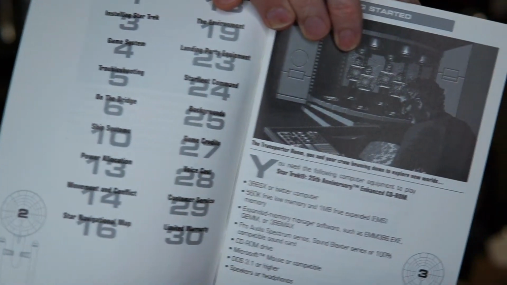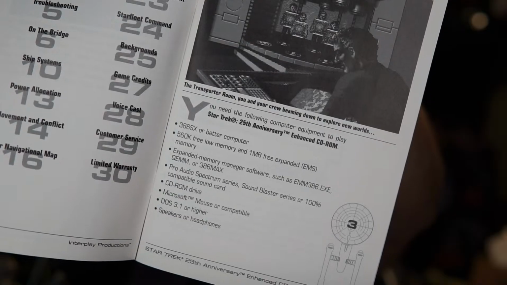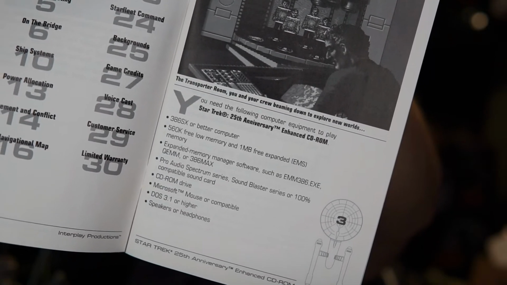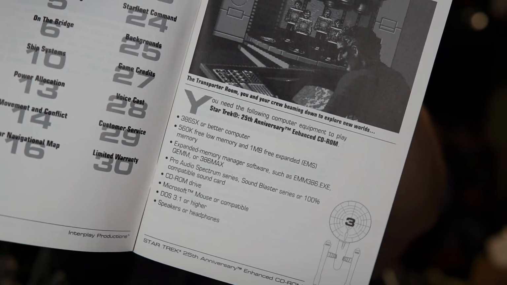All right. Okay, so there we go. So there's the listing in the book. It says Pro Audio Spectrum Series. So did I just make that up? Did I just make up the AdLib support? I think I did. Darn. Look at that. I just made it up in my head. All right. That's fine. Whatever. And that did say SX, right? Did I say SX or did I say DX?